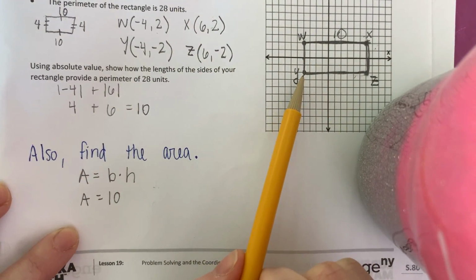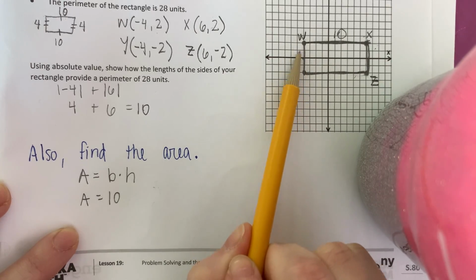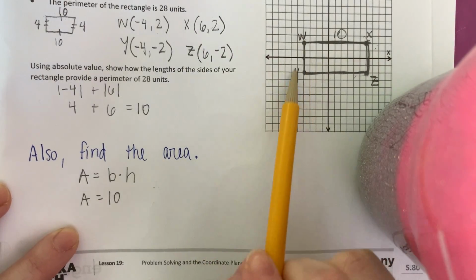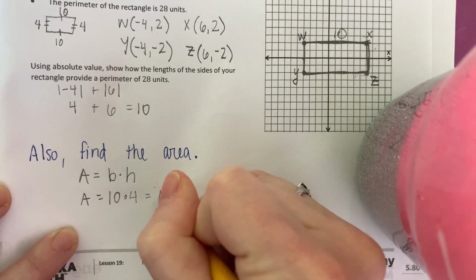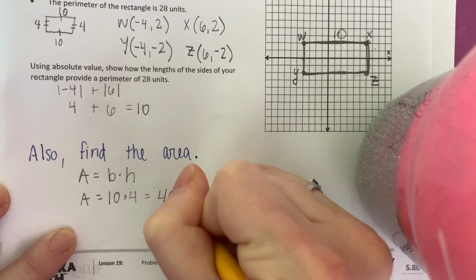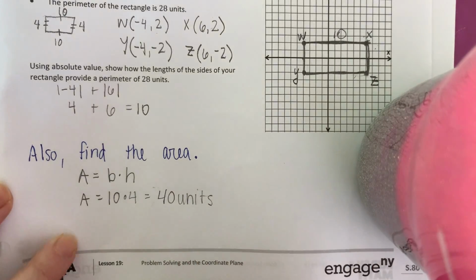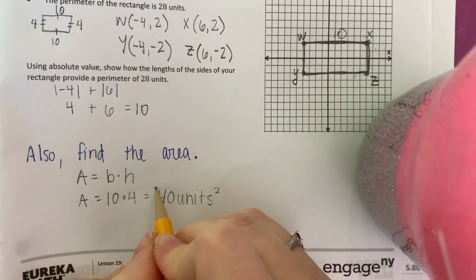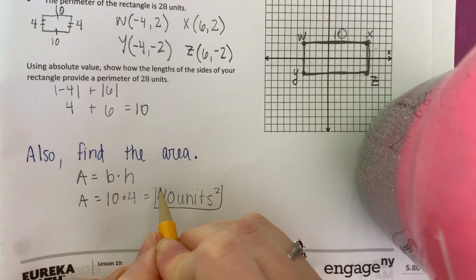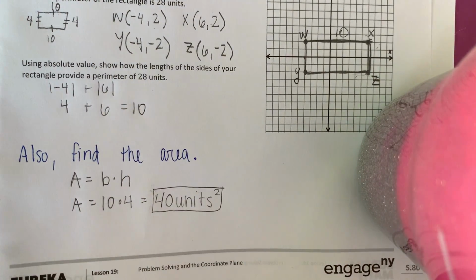And then our height, so it's that vertical one now, is 4. So it'd be 10 times 4. So the area of it would be 40 units. And then in this case, because we were talking about area, it would be units squared. So we would have to have that exponent. So the area would be 40 units squared, but the perimeter is 28 units.